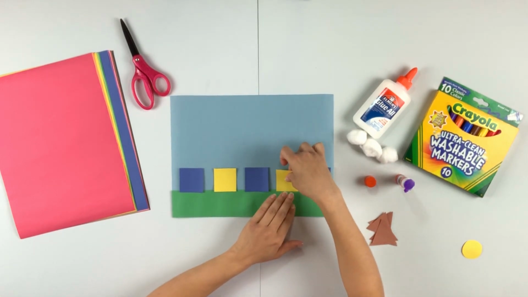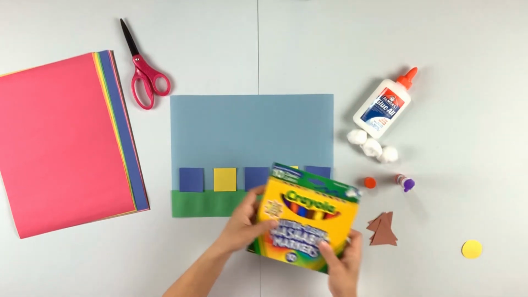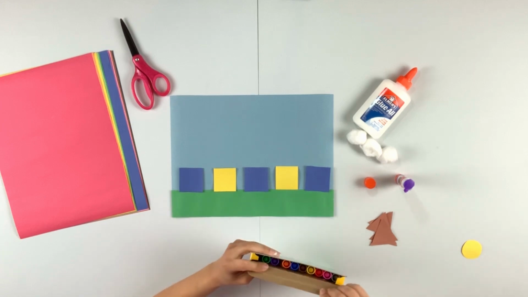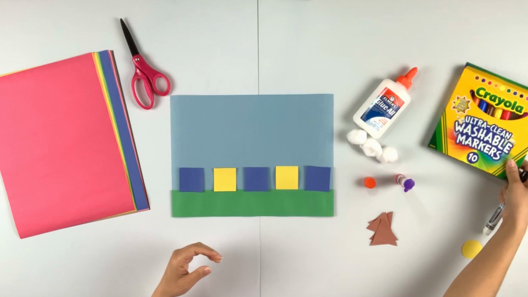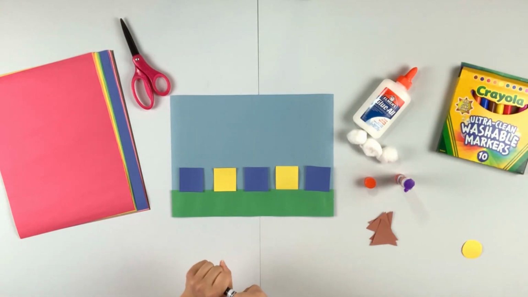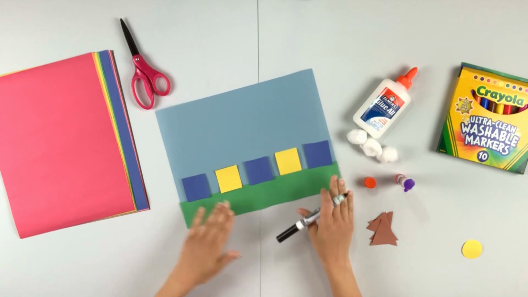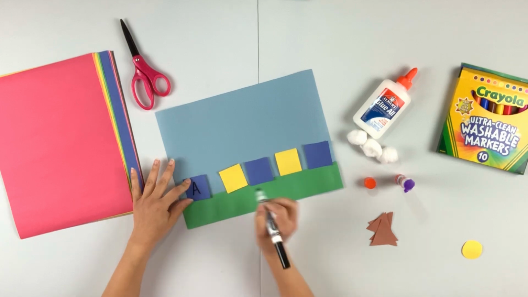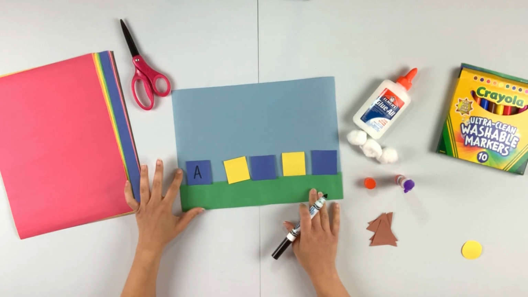The next thing I'm going to do is write the letters in my name. 1 letter for each square. So I'm going to choose a marker. I think I'll use black, because black shows really well. And I'm going to write each letter of my name on a square. So the first letter in my name is A. I'm writing an uppercase A because when we write our name, we always start with an uppercase letter.